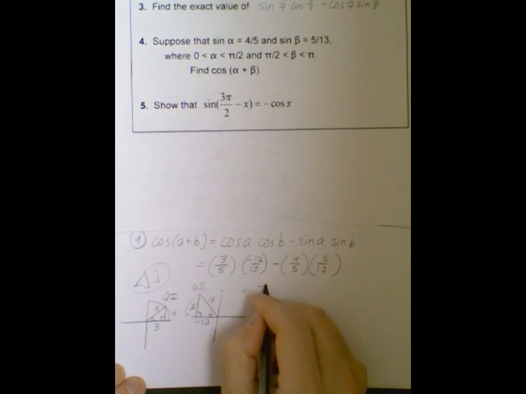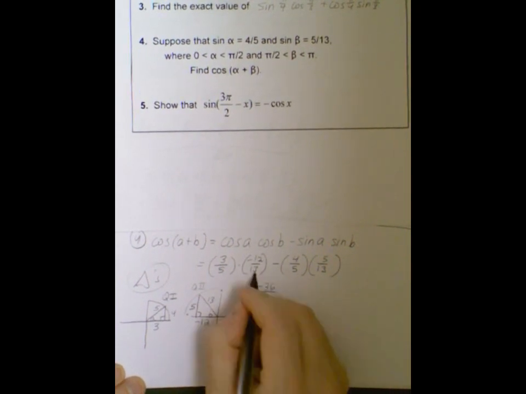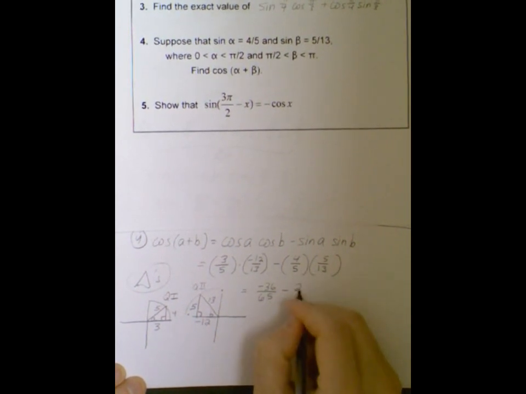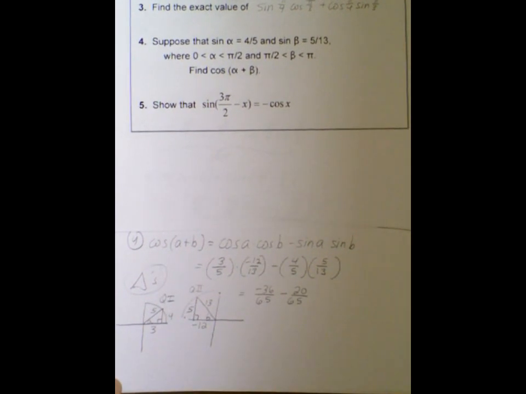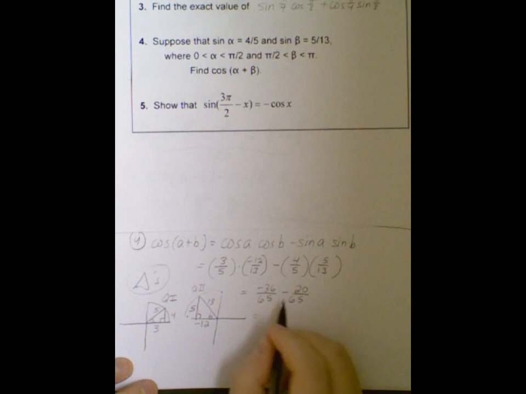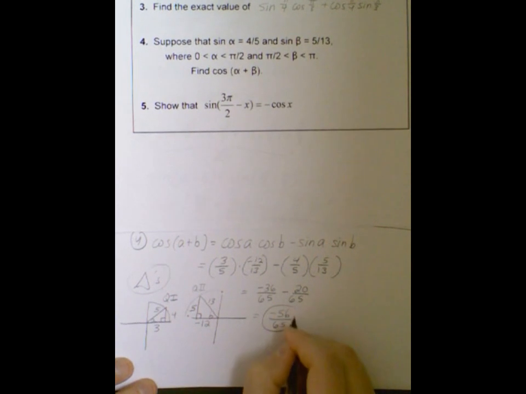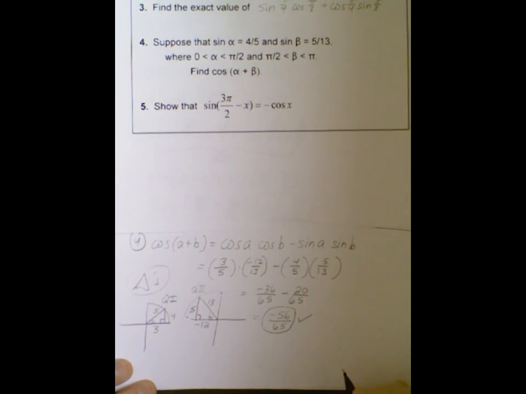I get negative 36 over 65 minus 20 over 65. If you do it right, a lot of times the common denominator is already set for you and is here. So I have negative 36 minus 20 is negative 56 over 65. Strange answers, but you know, pre-calc, right?